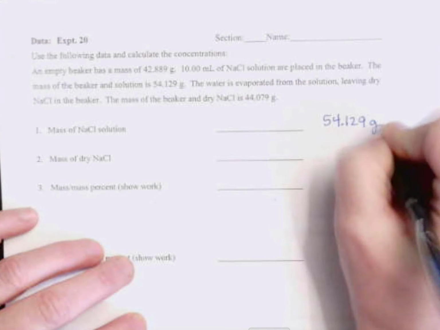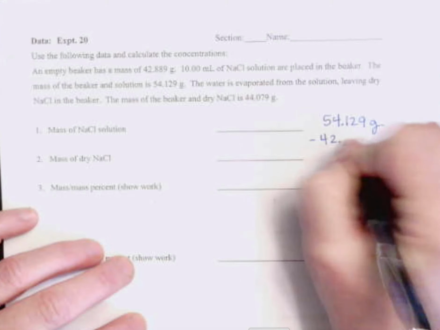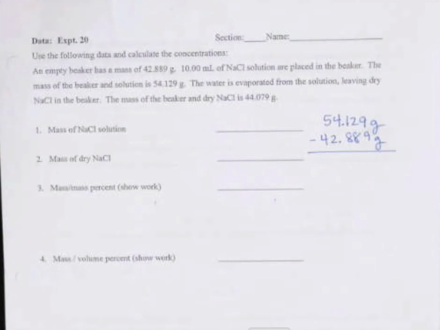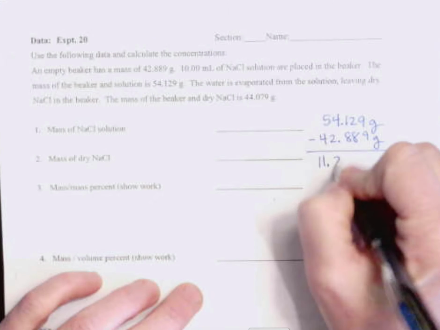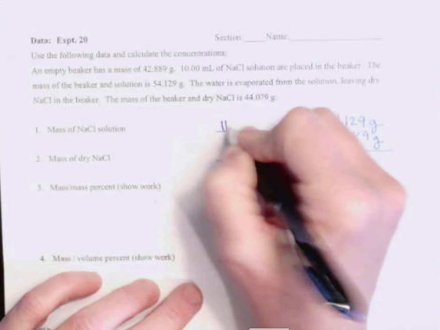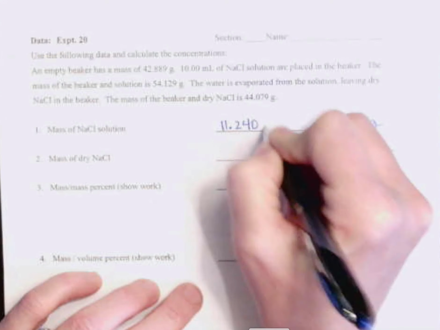So this one we're going to take 54.129 grams minus 42.889 grams. Remember your rule for sig figs with subtraction. It's after the decimal. So we have 3 after the decimal in both of these. We should have 3 after the decimal in our answer. So our answer that we get is 11.24, but I need to put a 0 after that. So the solution is 11.240 grams.